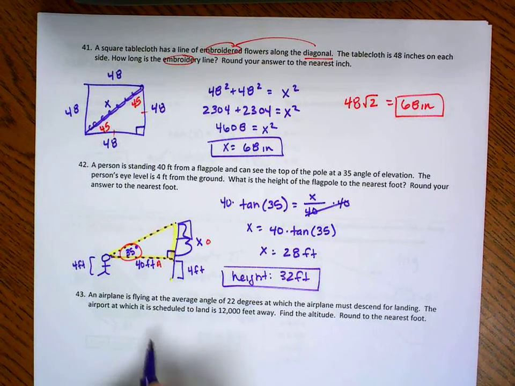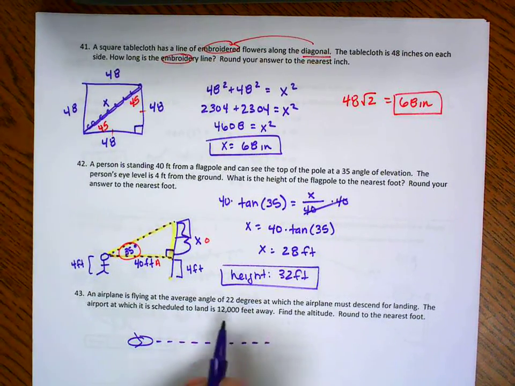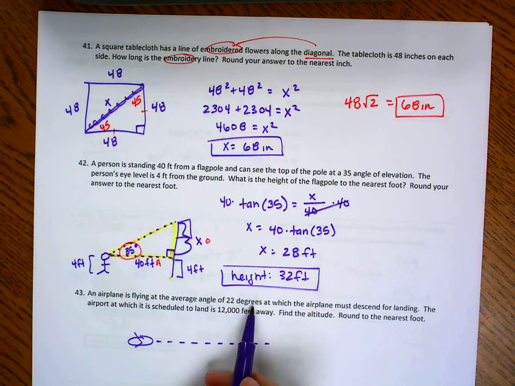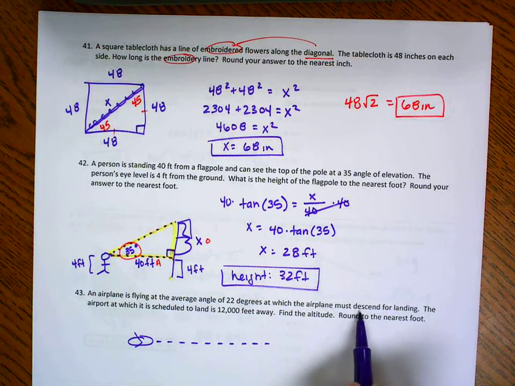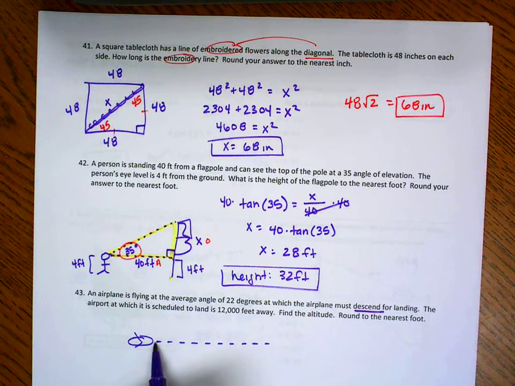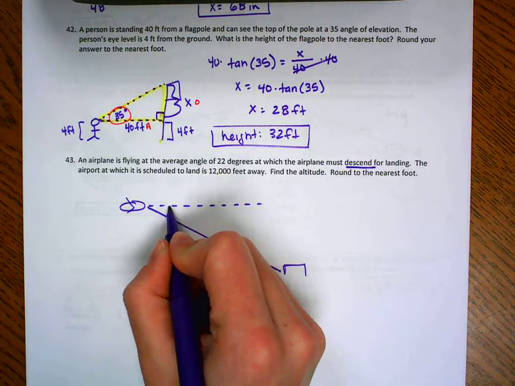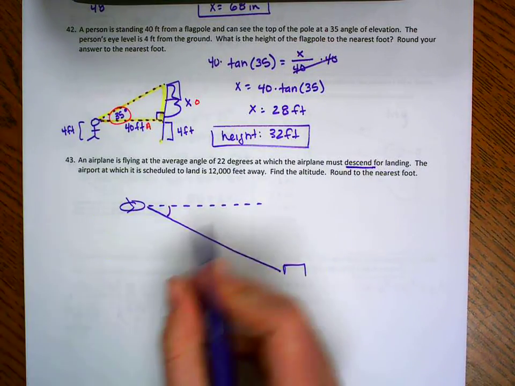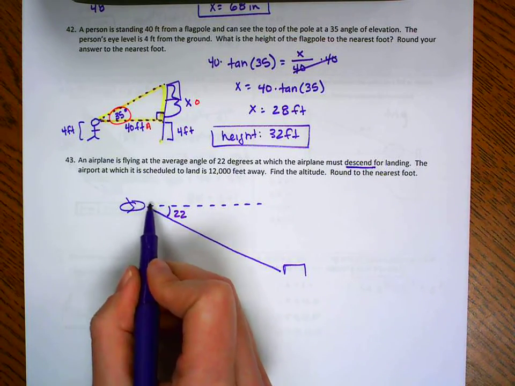Okay, last one. An airplane is flying, there's my airplane, at an angle of 22 degrees. So here is my airplane, it's flying, at an average angle of 22 degrees at which the airplane must descend for landing. So this is a key word here. It's descending for landing. So my plane is actually going to fly like this until it gets to the airport. So if he's looking straight and then he's looking down, or he's flying down with a 22 degree angle. Okay. The airport is 12,000 feet away.